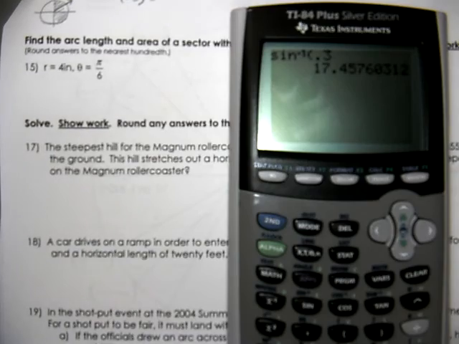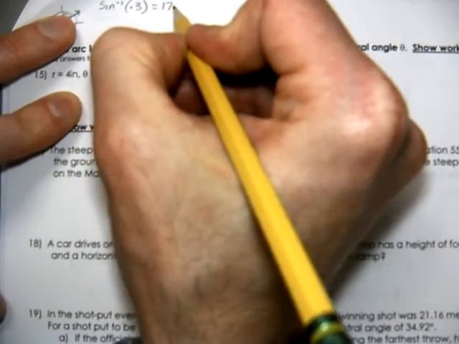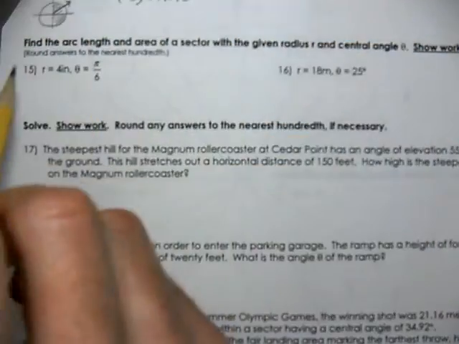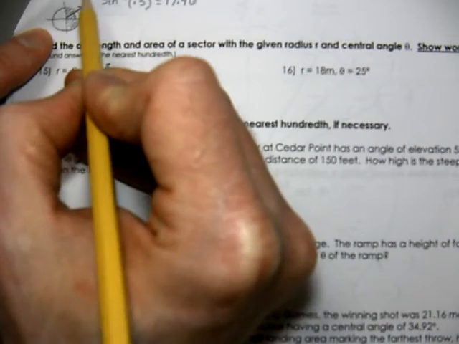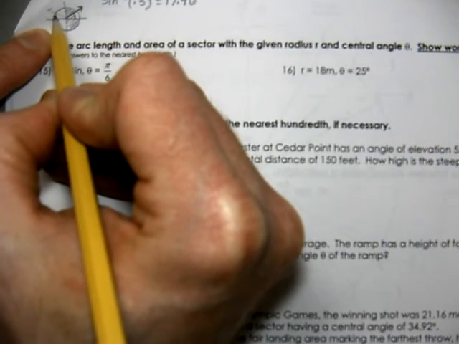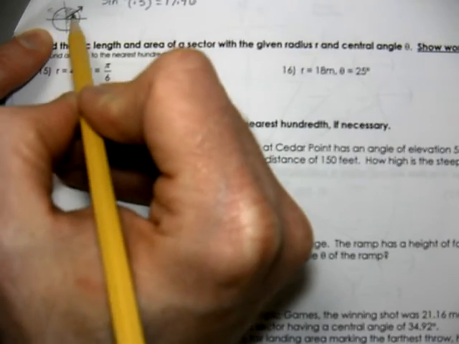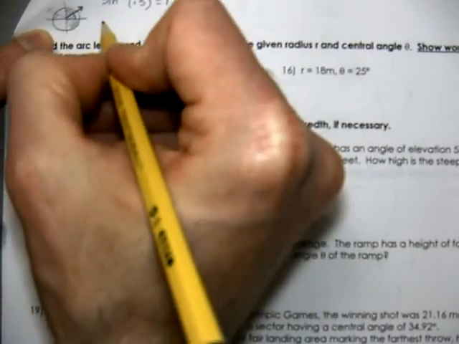Comes up with 17.46. Now that's our reference angle. So now this is telling us to go to the second quadrant with that same reference angle. That's the full 180 minus that amount.